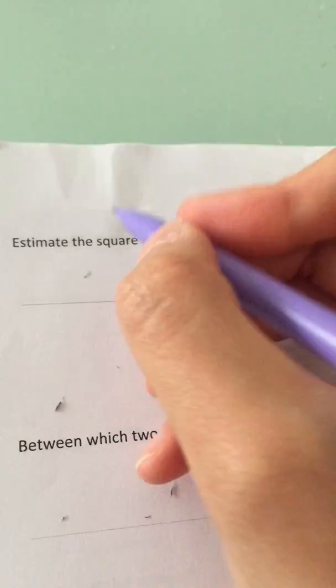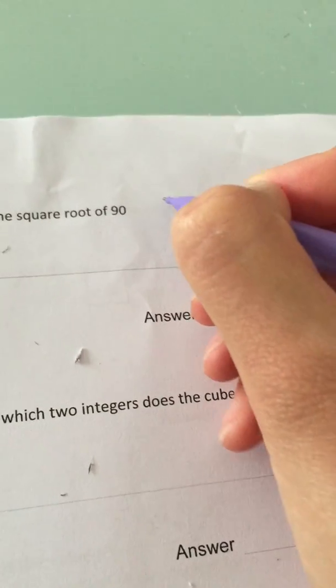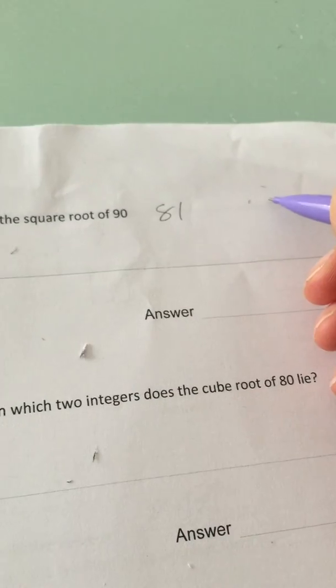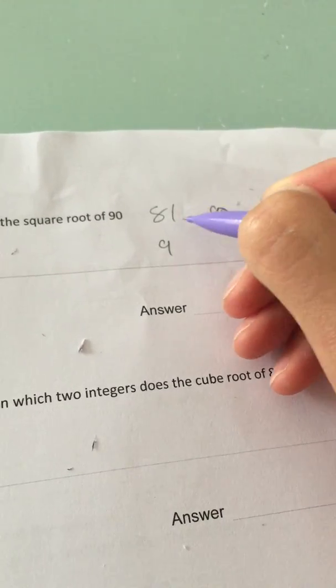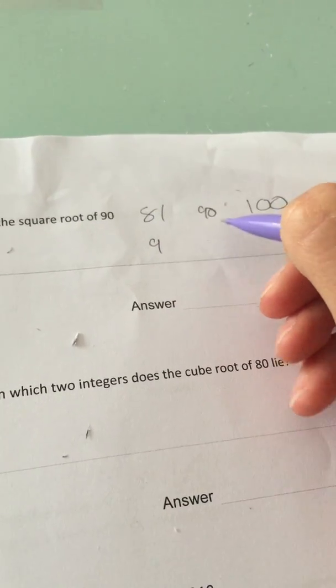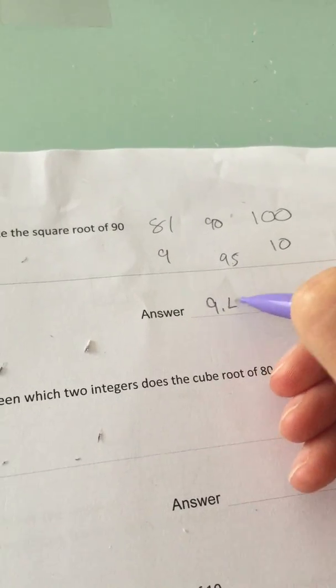Estimating the square root of 90. Well, think about our square root numbers that we've got. We've got square numbers either side of 90: 81 and 100. The square root of 81 is 9. The square root of 100 is 10. 90 is just a little bit closer, it's not exactly halfway between 81 and 100. If it was exactly halfway, we would have been picking 9.5. So it's about 9.4. You could have had numbers in the region of 9.4 or 9.5.